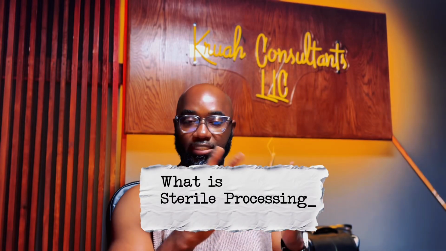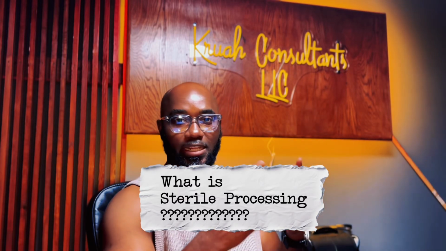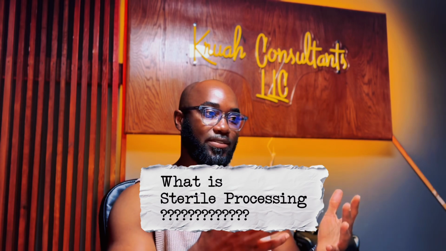Sterile processing is microbiology, understanding the microorganisms that you deal with on a day-to-day basis. Sterile processing is medical terminology that we use to communicate with the user department in order to render care to those user departments, who are direct patient care technicians or nurses.